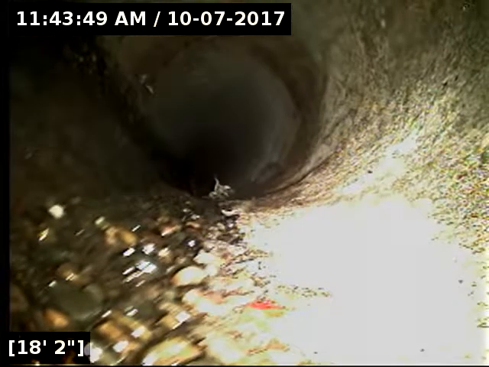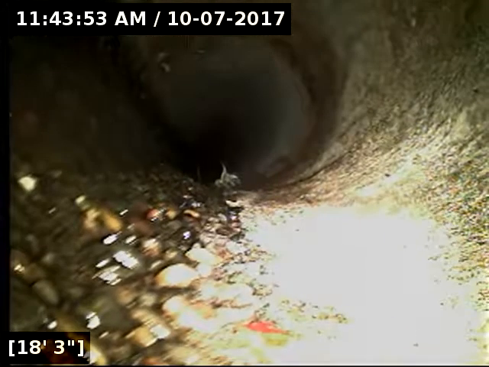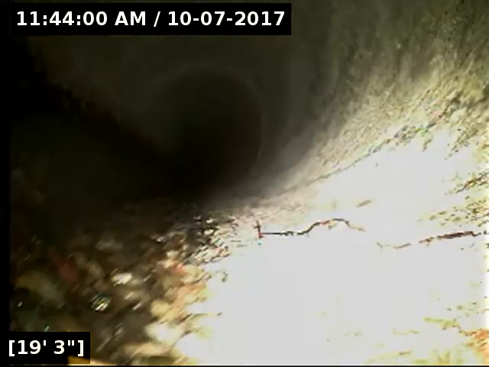So we do have some roots that have come through here. Looks like they come through both sides of the pipe. I pull back through. You can see those roots on the left side as well. But our best view is right here. We go. There's a nice root strand right there.